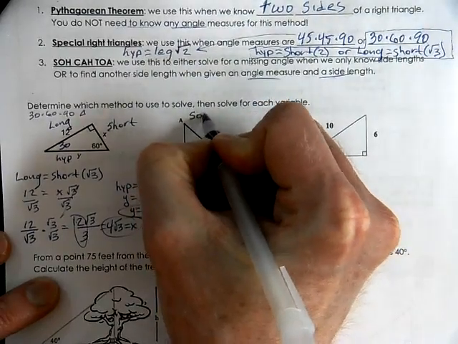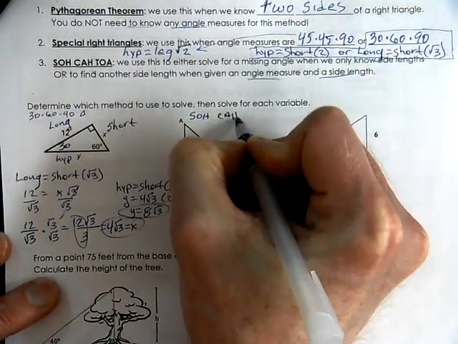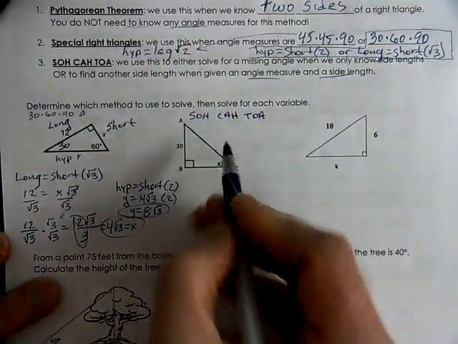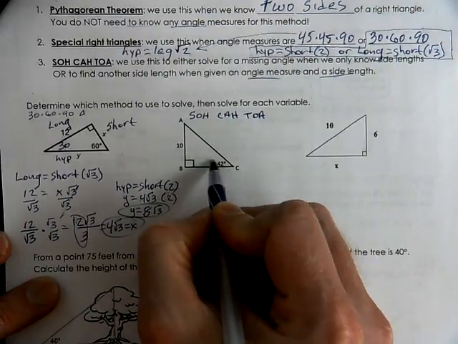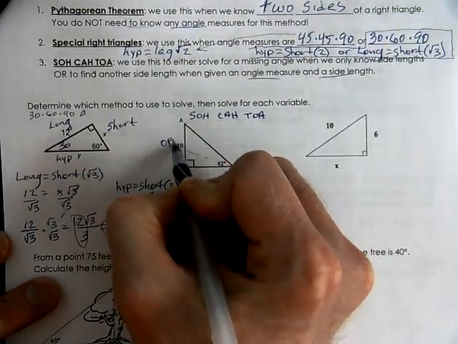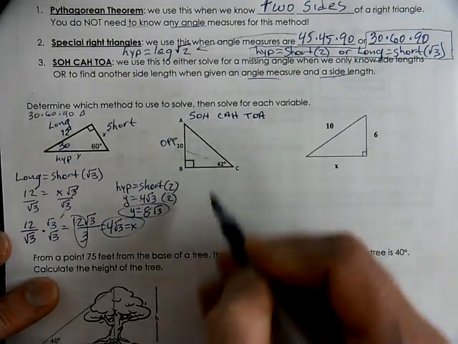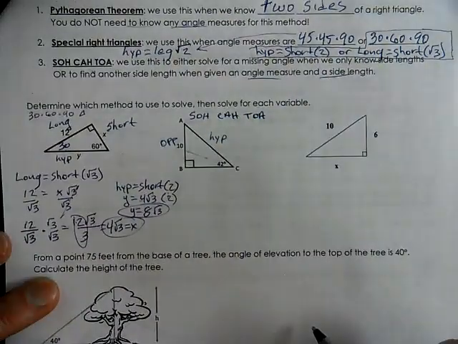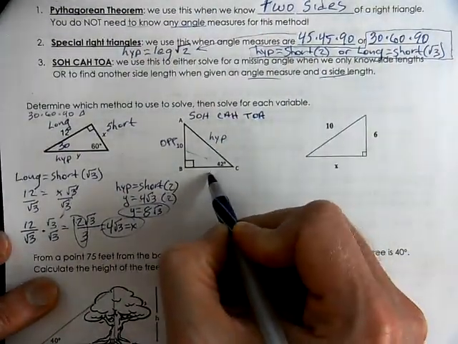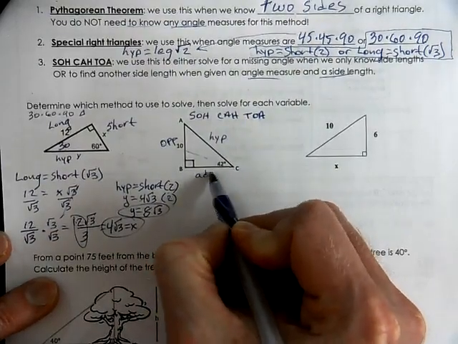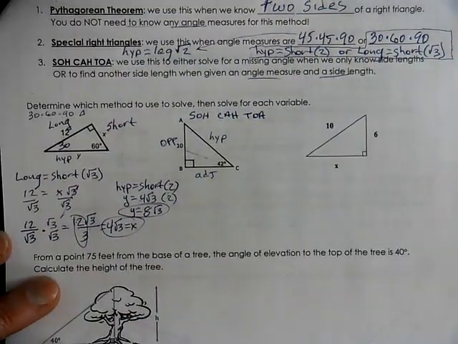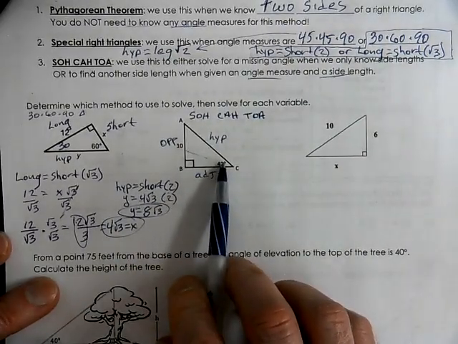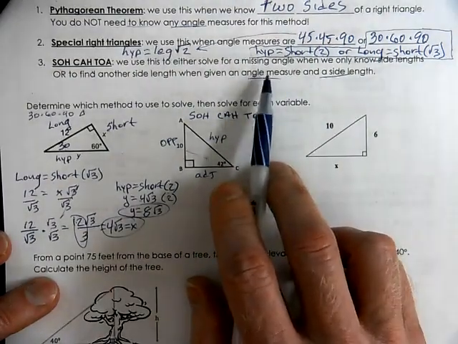It might help for you to write SOH. The more times you write it, the more you're going to be able to spell it when you need it. If you look at the 42, across from the 42 is called the opposite side. Across from the 90 is always the hypotenuse. And next to the 42, next to the angle that you're given, will always be the adjacent side. We'll never use 90. We're using the 42. You always use an acute angle. This angle has to be an acute angle.